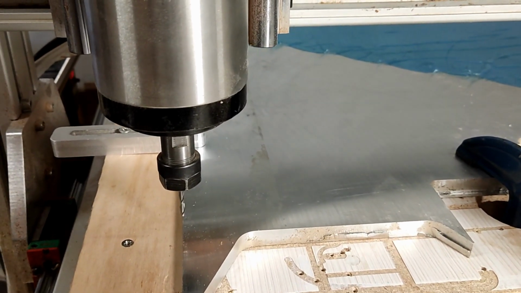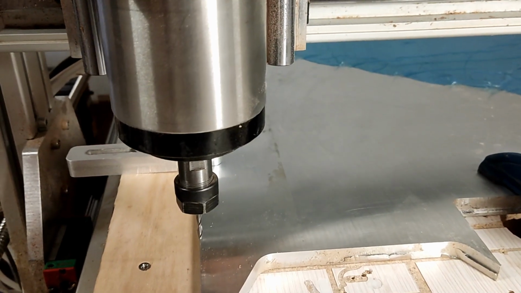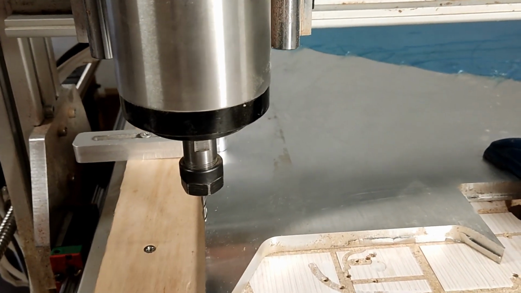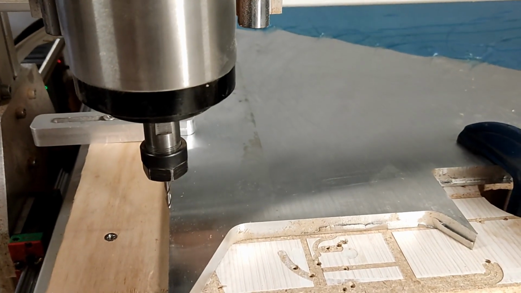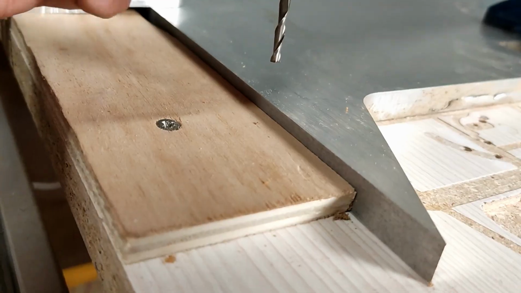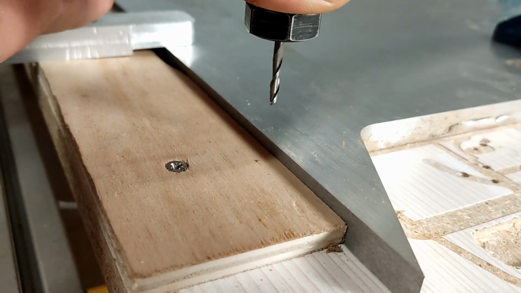Why am I choosing this order? Well, I want to mill the holes because I want to be able to keep the pieces down to the table using screws. This way I won't need any tags, and this will be much faster at the finishing stage. This is the toolbit. It's a 2-flute 3.175 millimeters. It's a 1/4 of an inch, I believe.